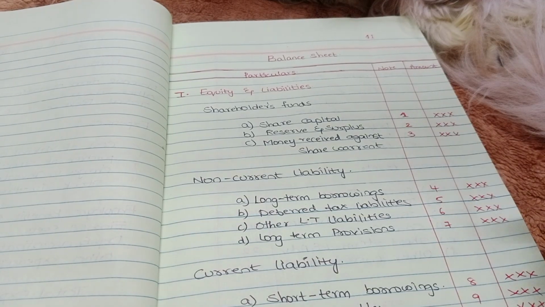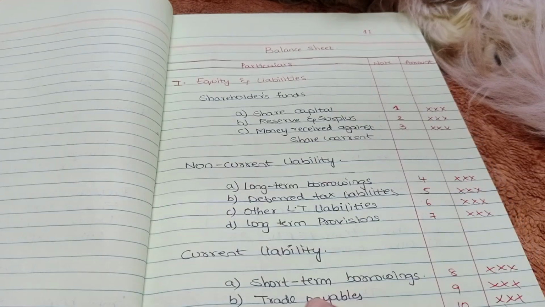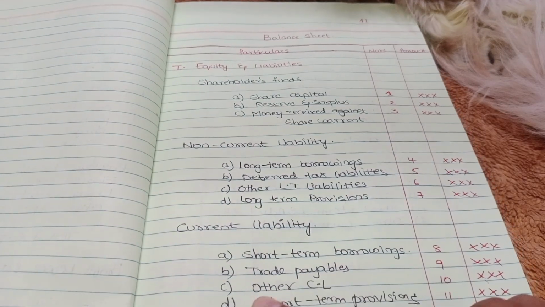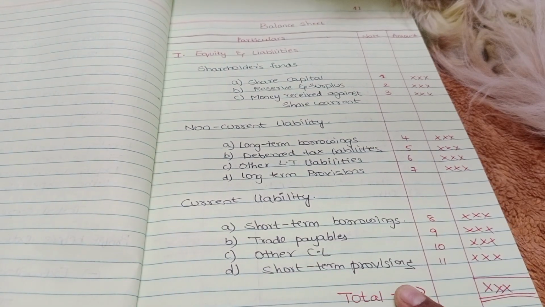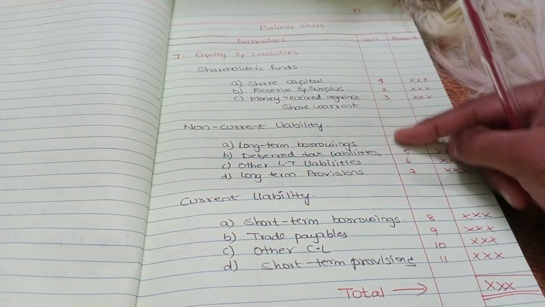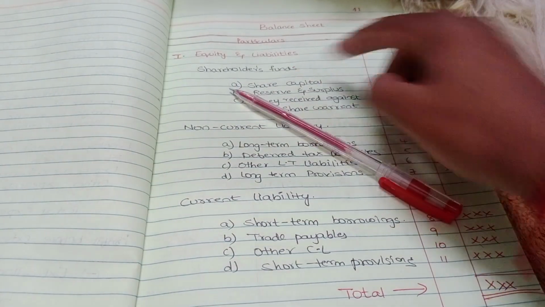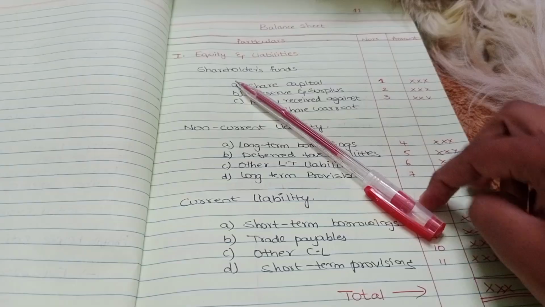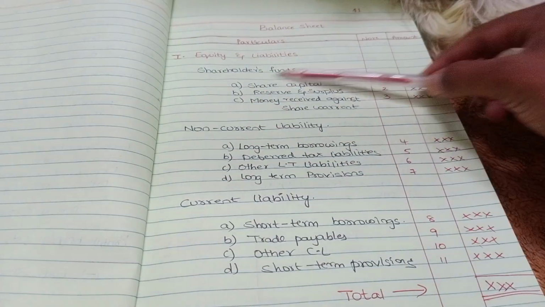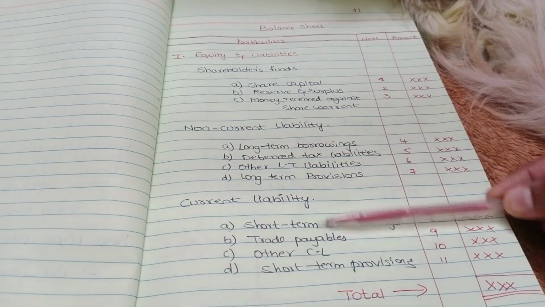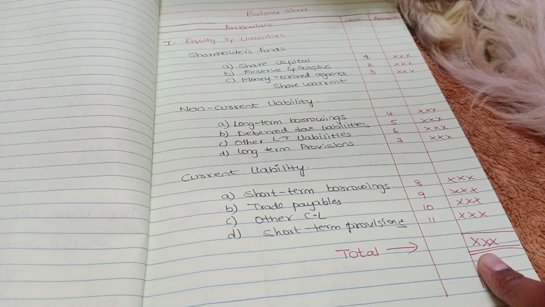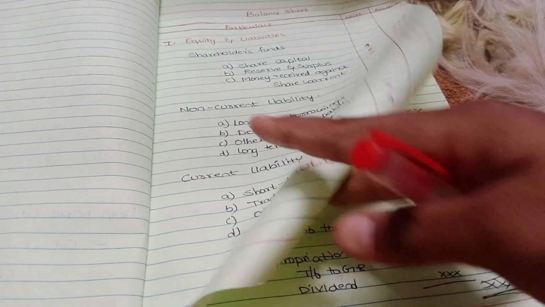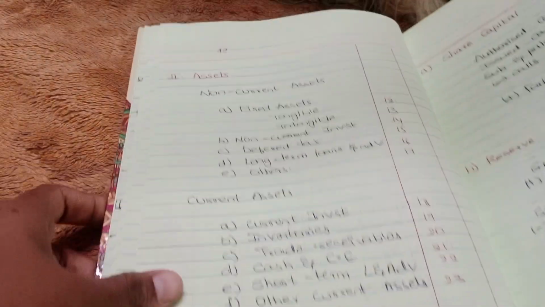Next, current liabilities we will have: short term borrowings, trade payables, other current liabilities, and short term provisions. Whatever things we are having, we are doing working notes and numbering the working notes here, and this is the liability side. After putting all the liabilities, we need to total it. After totaling it, the second part in our pro forma is assets.